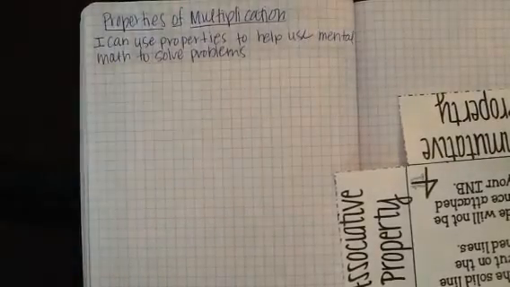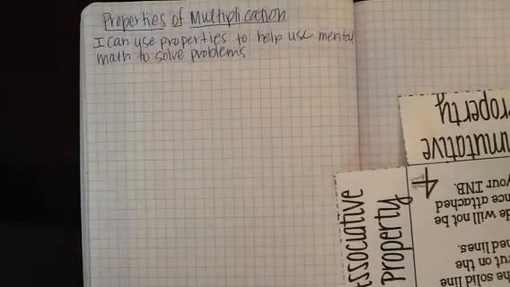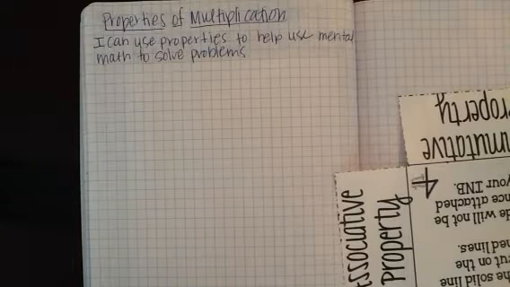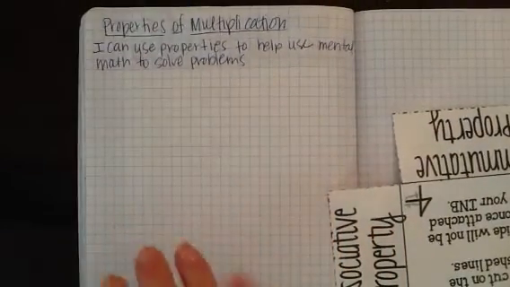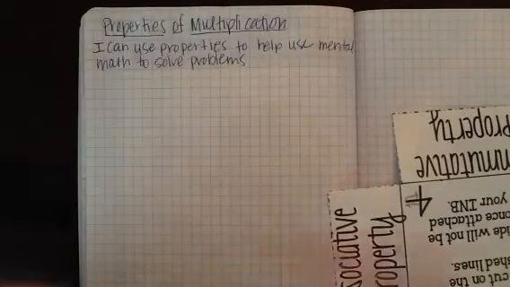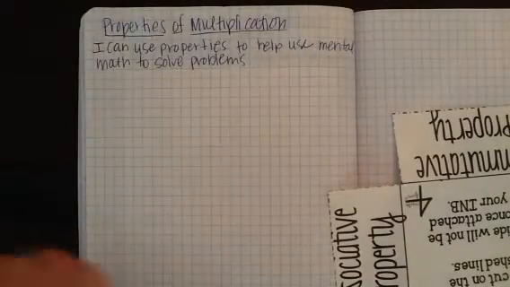Okay, so the topic for today is continuing our study of properties. This time we are going to look at properties of multiplication. The learning target here should be: I can use properties to help use mental math to solve problems. So you're going to use what you know about properties and then use mental math with that, couple it together to solve problems.